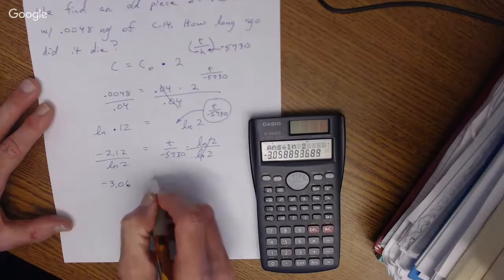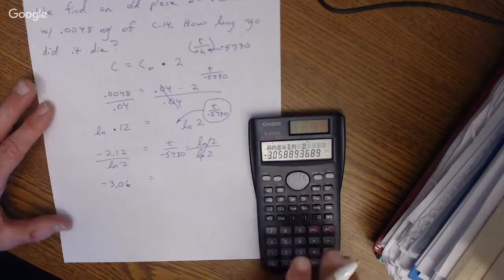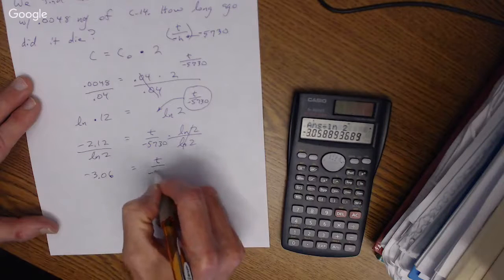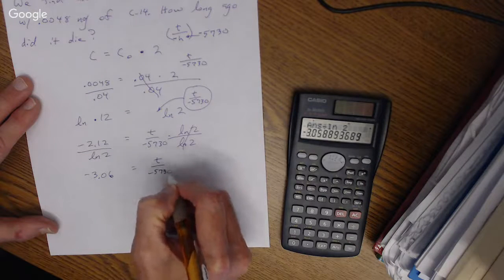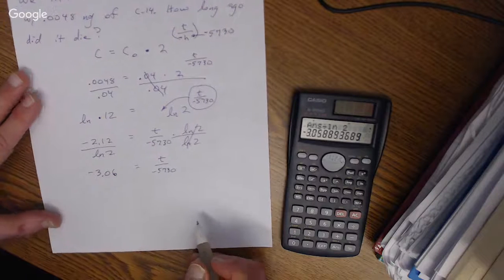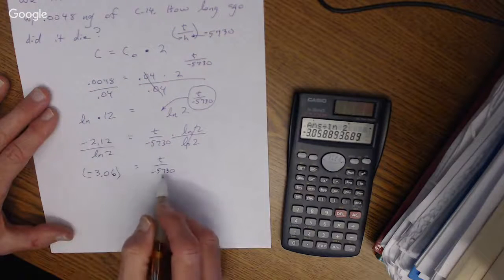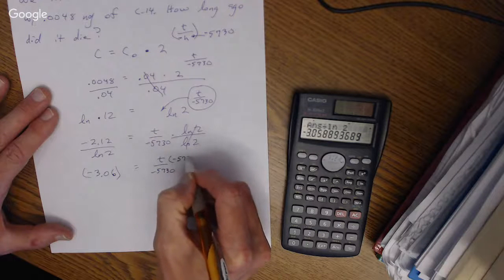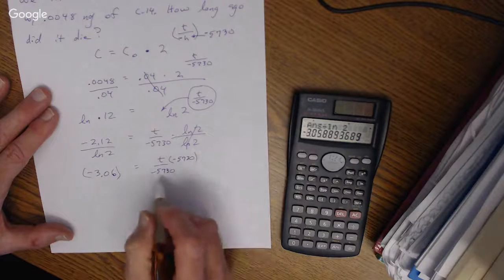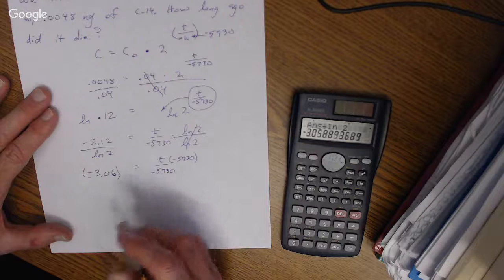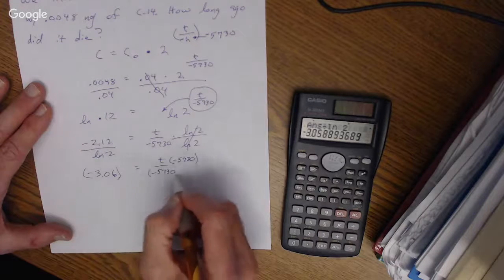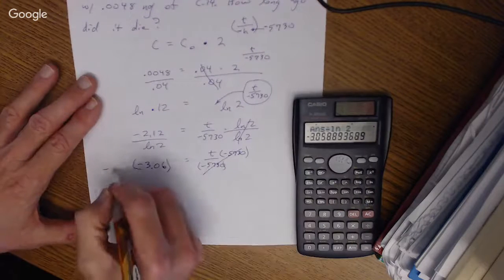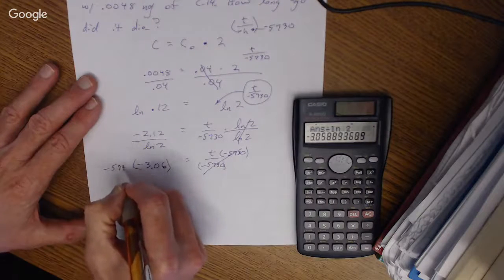So I'm not rounding because I never hit clear on my calculator. On the right side, I've got t divided by negative 5730. The ln 2's gone. Now to finish the problem, I just have to get rid of that negative 5730. So I multiply both sides by 5730. T is divided by 5730, I do the opposite of dividing. I multiply, and that cancels it out. I have to do the same thing over here, multiply by negative 5730.